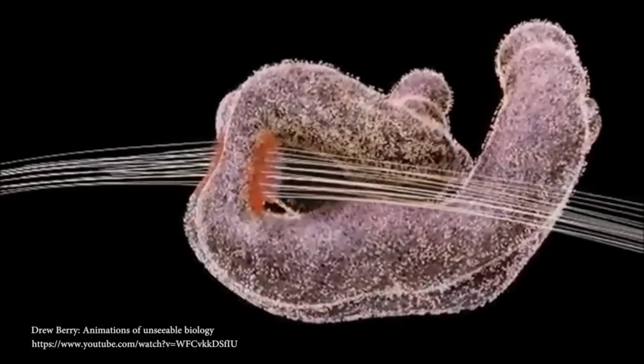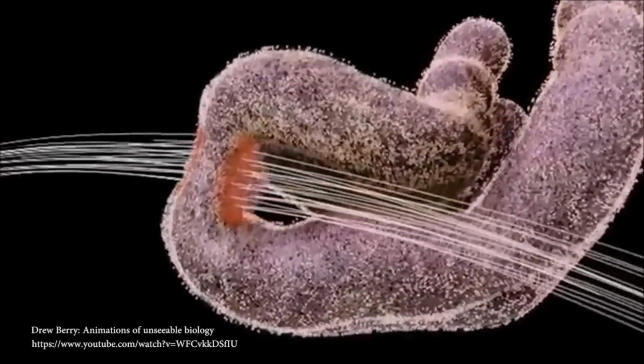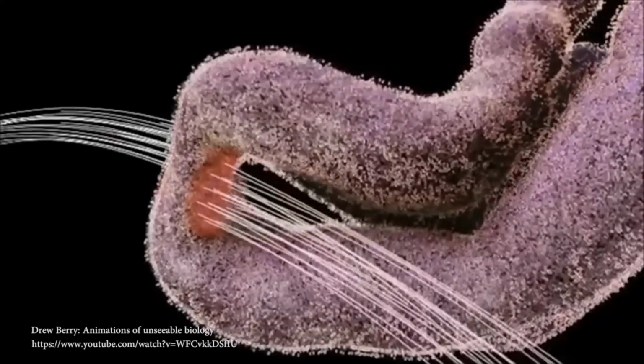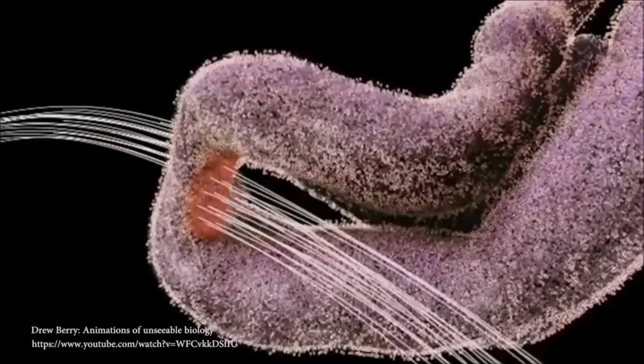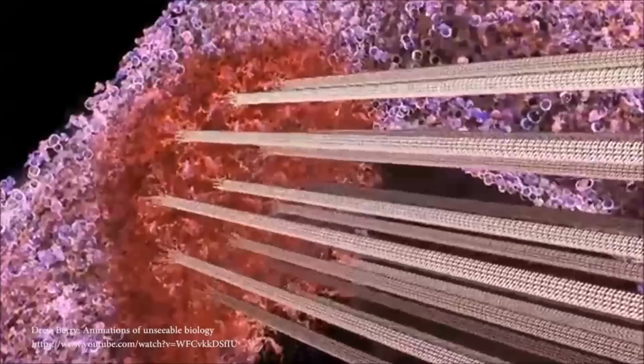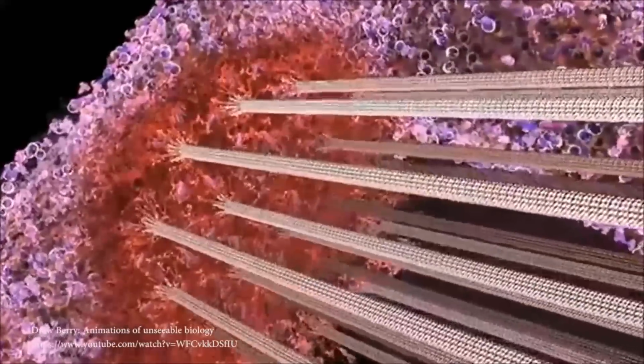It is obviously central to the movement of the chromosomes, but we have no idea really as to how it's achieving that movement. We've been studying this thing called the kinetochore for over 100 years with intense study, and we're still just beginning to discover what it's all about. It is made up of about 200 different types of proteins, thousands of proteins in total.